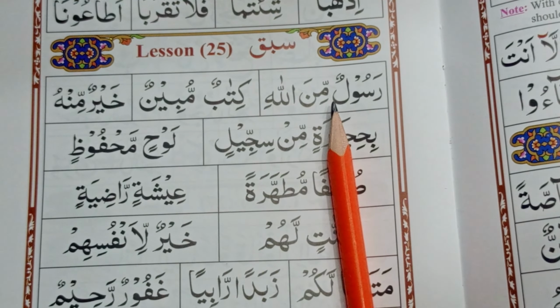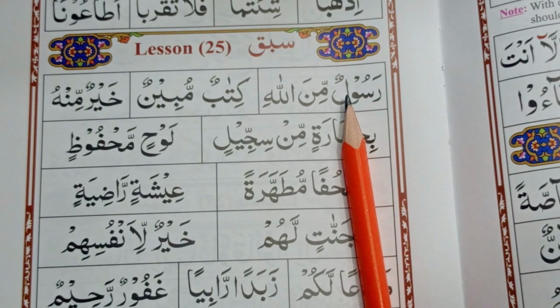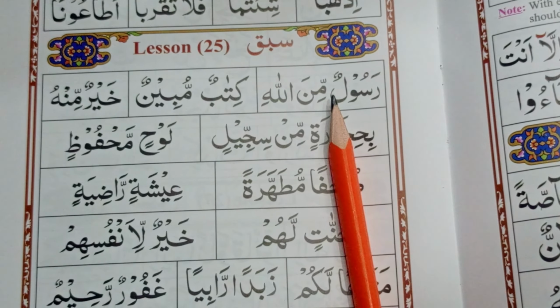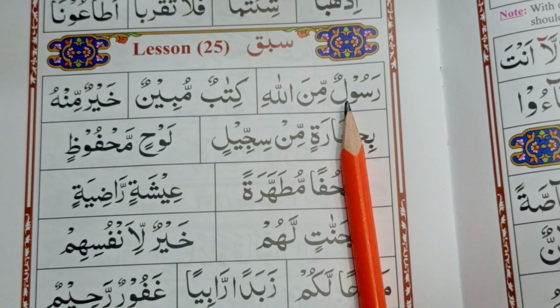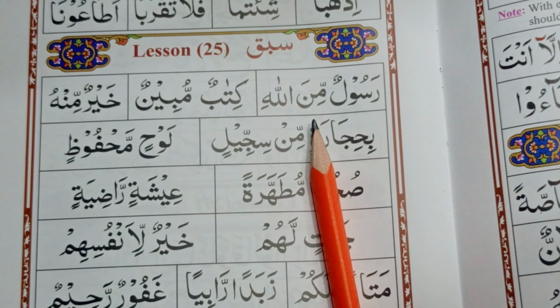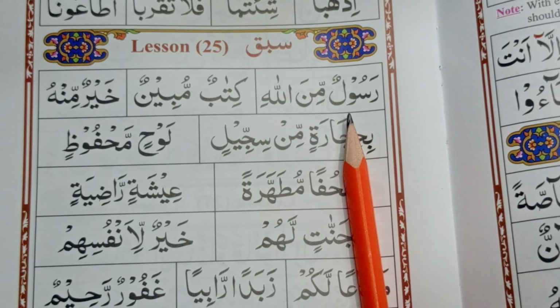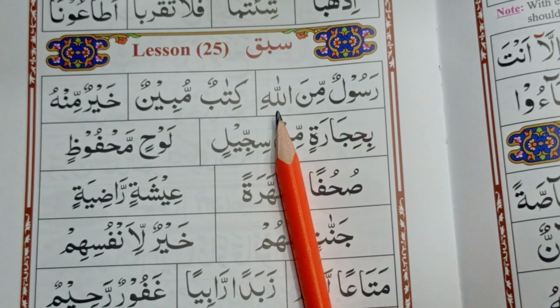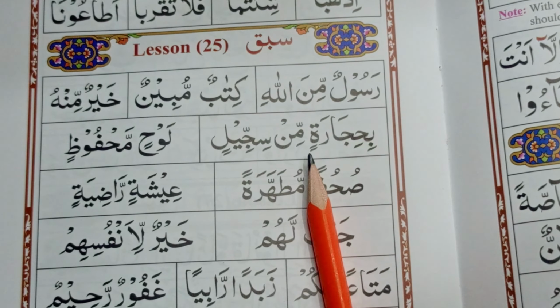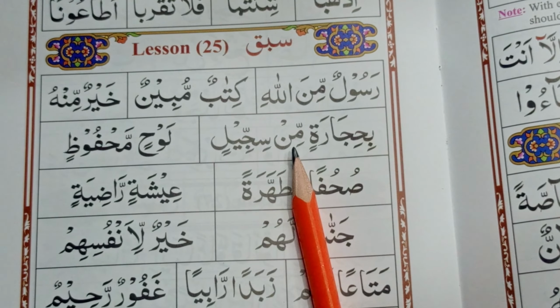For example, it's rasulun and minallahi, but mim has a symbol of shadda. So lam dhammataini mim lum and mim kasra. It's going to be rasulun minallahi. Just like that, ta has kasrataini, but mim has shadda.